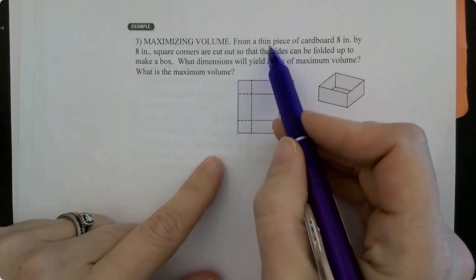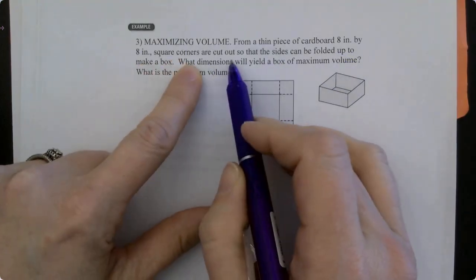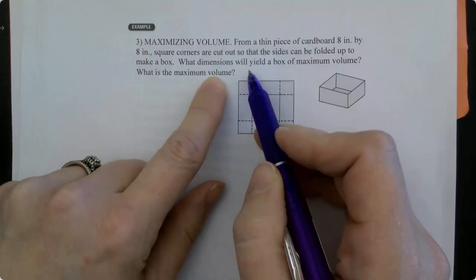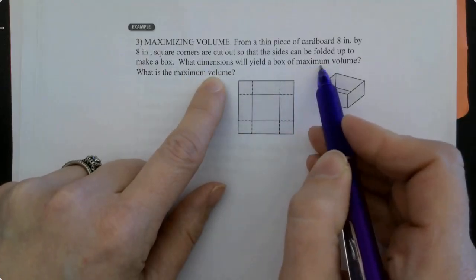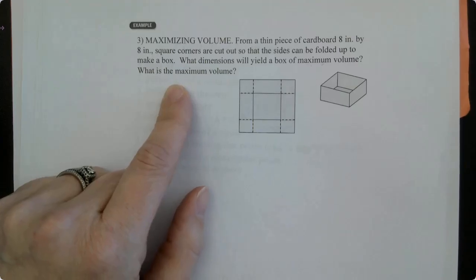From a thin piece of cardboard, 8 inches by 8 inches, square corners are cut out so that the sides can be folded up to make a box. What dimensions will yield a box of maximum volume, and then what is the maximum volume? So we have 2 parts to our final answer.